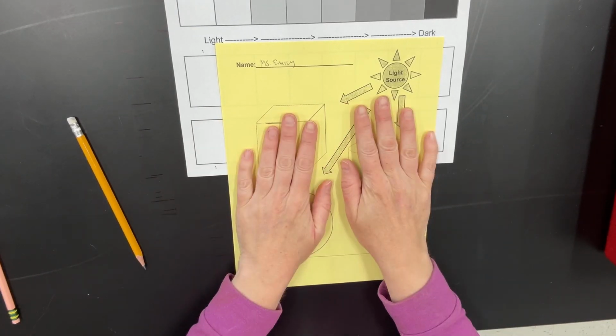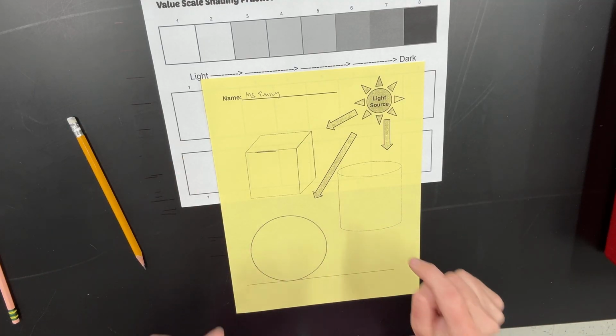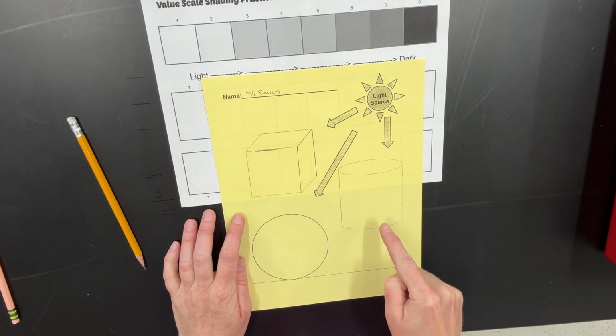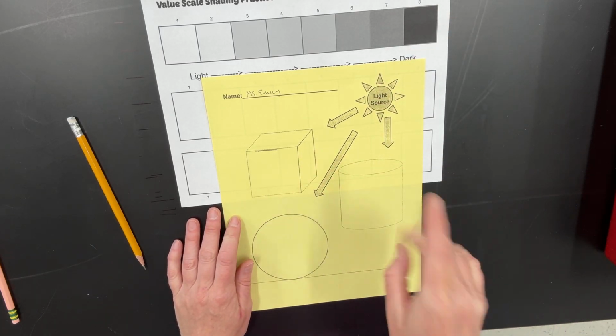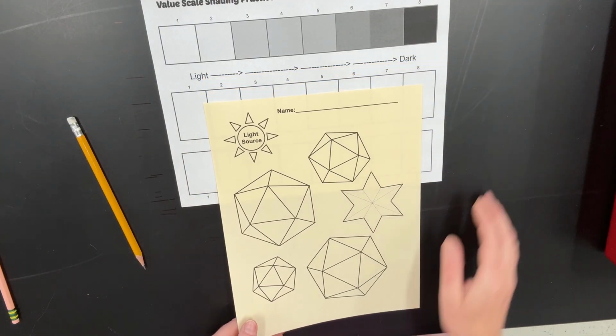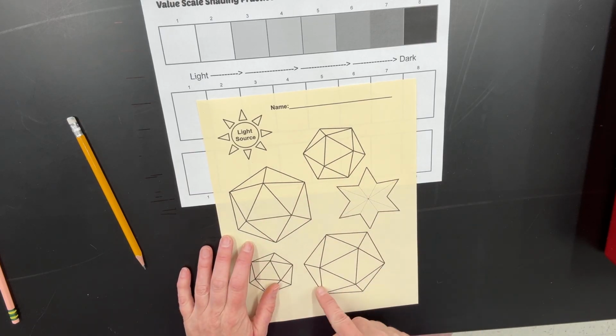Okay, we have been working on this worksheet, and I didn't do mine because I did mine on the board, but you should have all of your values on all of your sides of your object, referencing this light source with cast shadows. That's step 1. When you're done with this, we have step 2, which are more complicated shapes, but they aren't round.